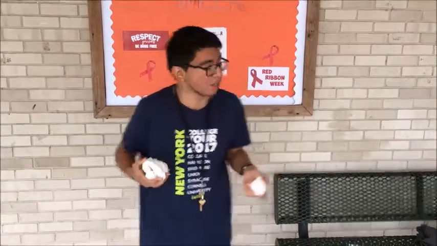Alright, so this time, let's apply Newton's second law of motion. So now let's take this ball right here. This snowball weighing 0.05 kilograms and this other snowball weighing 0.5 kilograms. If we were to throw them, in an instance where both of them have the same acceleration, which one will have the greater force? Well, let's find out.